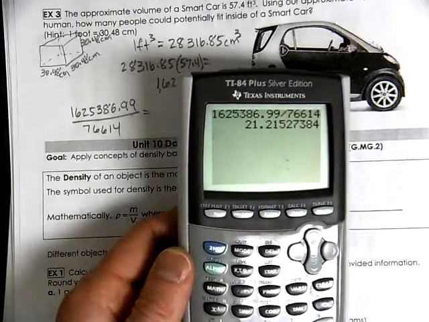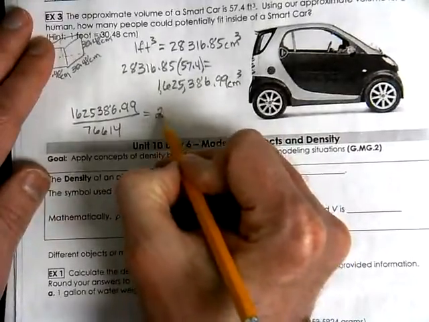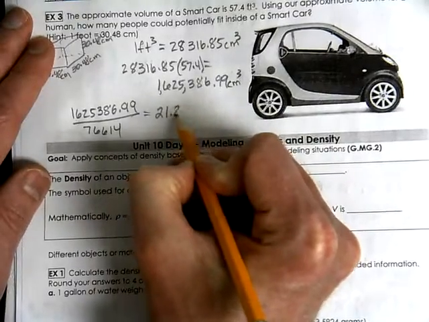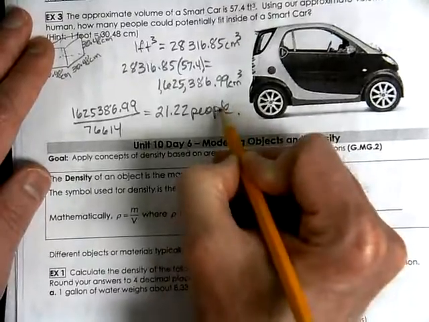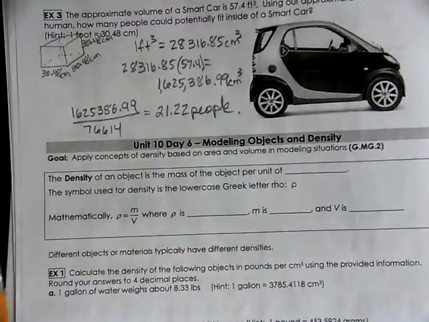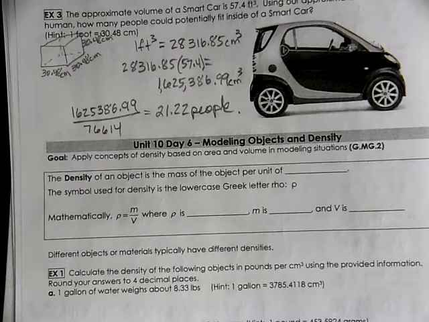Oh, this one looks like 21 people. We've got 21.22 people mathematically can fit inside the car. Do you think we can get that many in? Probably not. We're going to watch a video and we're going to see if we can get several people into a smart car.